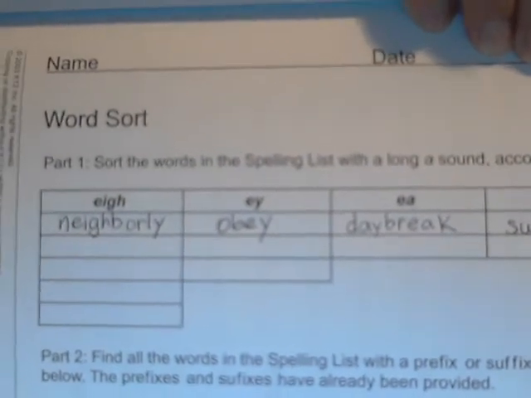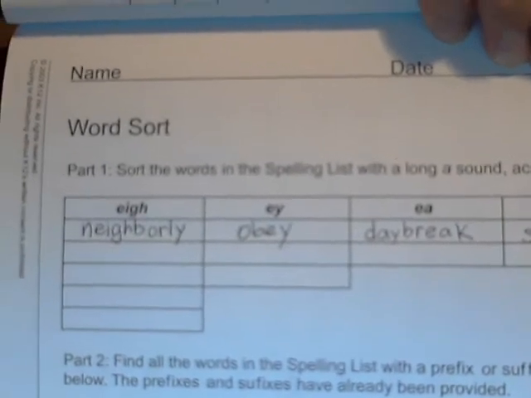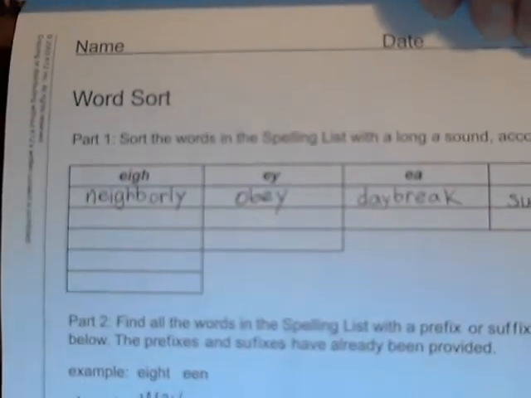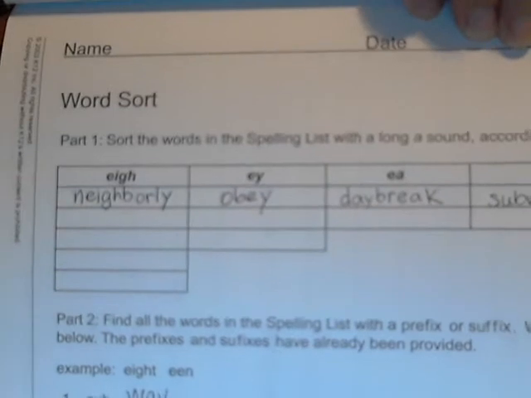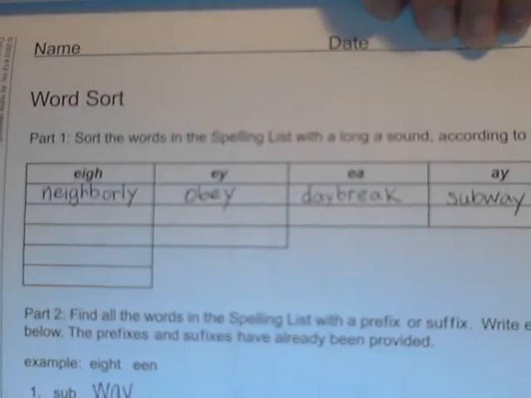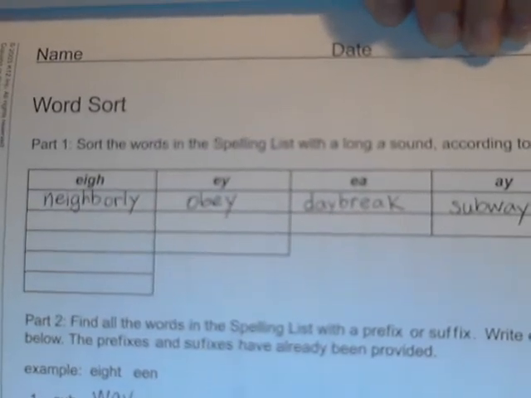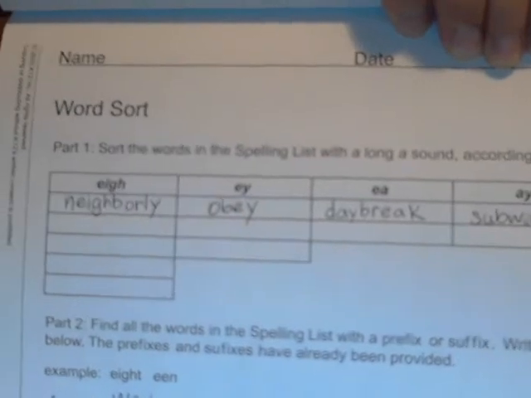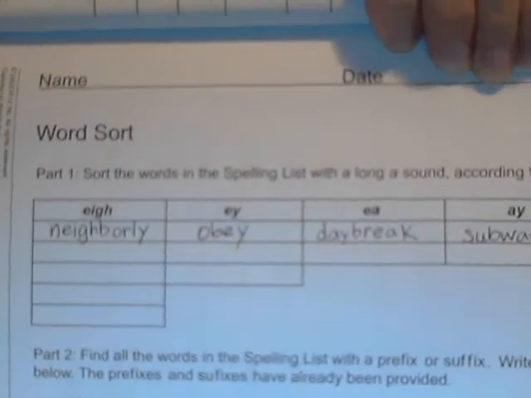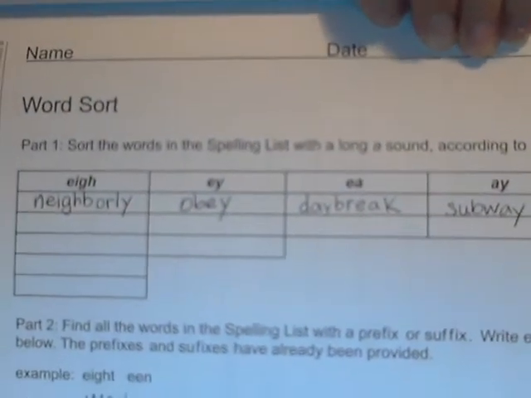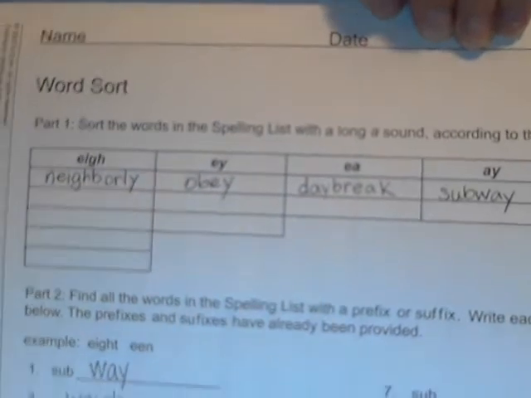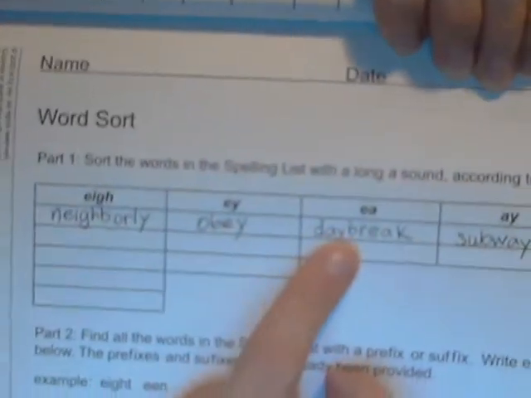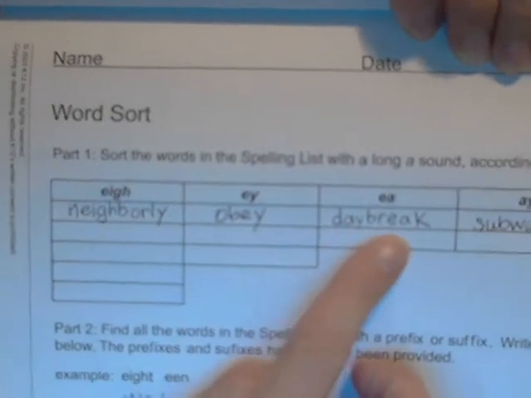Moving on to the next column, you see the E-Y spelling pattern, and I found the word obey follows that pattern. And you can write that now. I know I might be going a little too quick. Feel free to push pause at any point during this video here. Okay, then daybreak, that you see in this column here. Whoa, where are we? Right here. EA pattern. Look, EA in the word daybreak, so it fits right there.